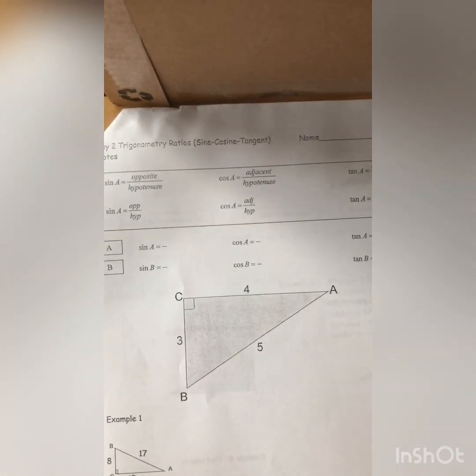Okay, I'm sitting here in my kitchen. My little daughter is sitting there eating her breakfast next to me.